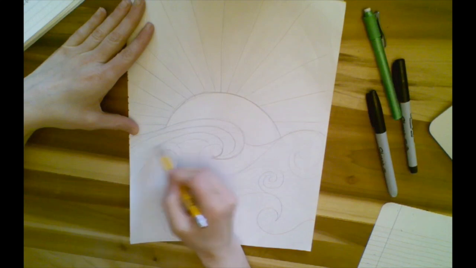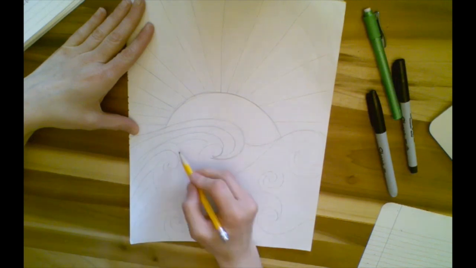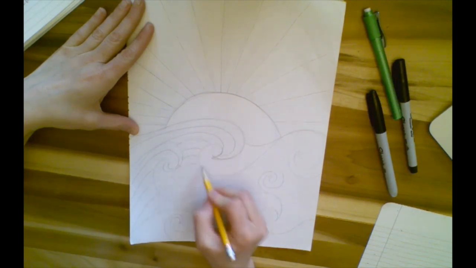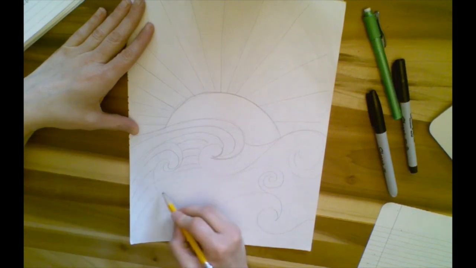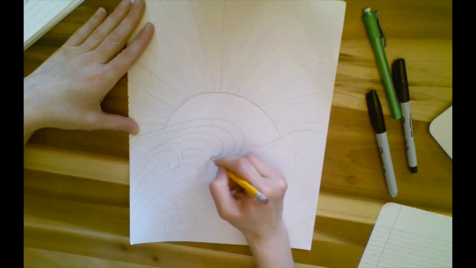Now I'm just adding more curved lines to add definition to the wave. I'm going to work on adding a bunch of these lines in here to show the movement of the water and to really emphasize the texture of the flow.